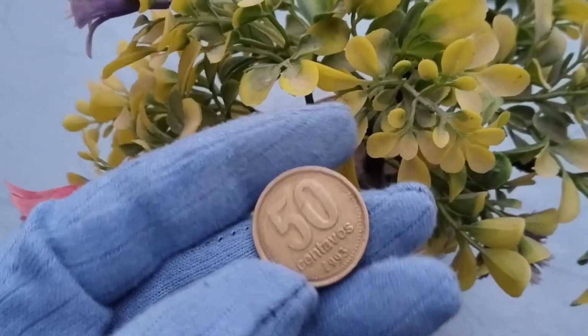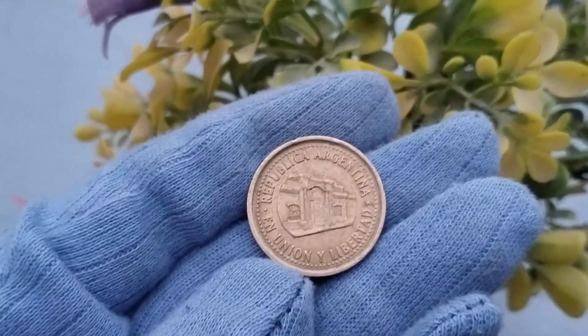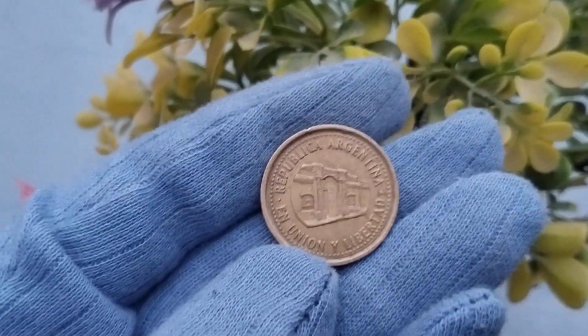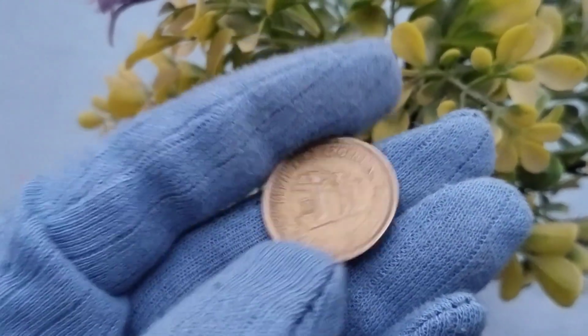Numismatic interest. 150 words from a numismatic perspective. The 1993 50 centavos coin is a fascinating specimen.